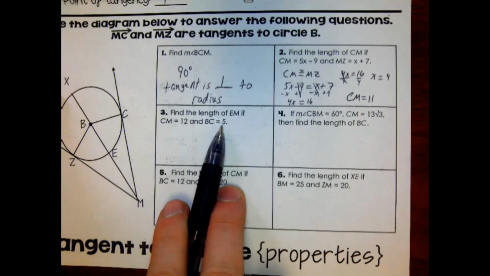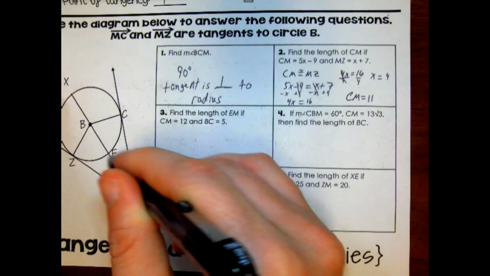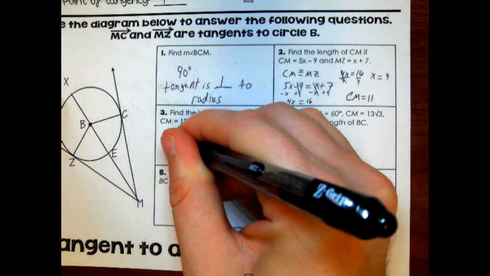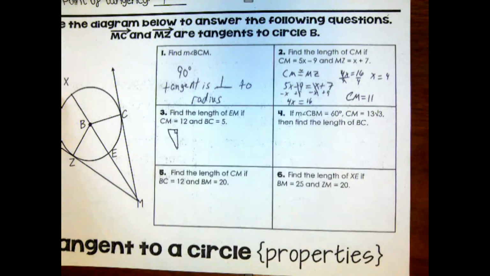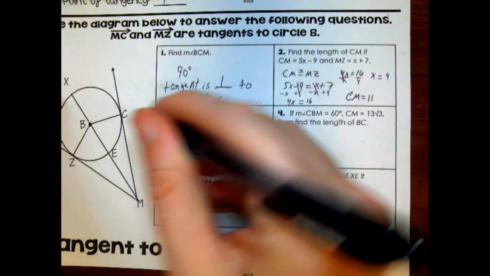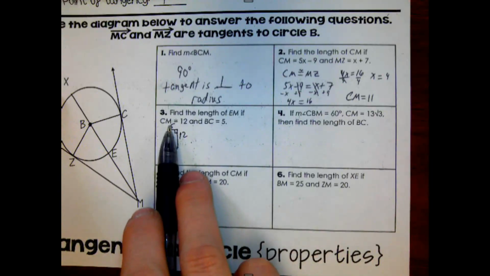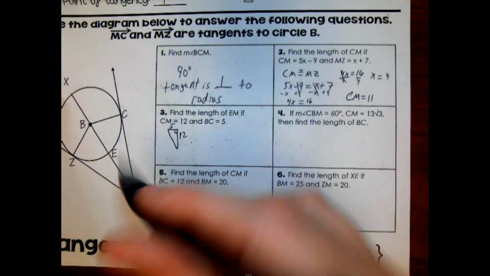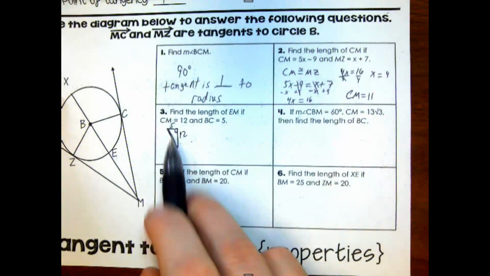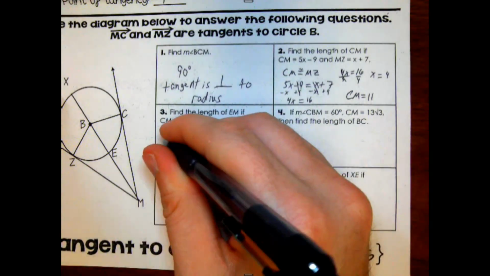Here we're going to find the length of EM if CM equals 12 and BC equals 5. So here's EM. It's part of the hypotenuse of this right triangle. Let's draw it. Okay, so here's my right angle. CM, which is this side, is 12, and BC, which is this side, is 5. Now, I can use Pythagorean theorem to do 5 squared plus 12 squared equals this squared, or if you look at your Pythagorean triples list, you may notice that one of the Pythagorean triples is a 5, 12, 13 triangle. So if the two legs are 5 and 12, that means that my hypotenuse is 13.